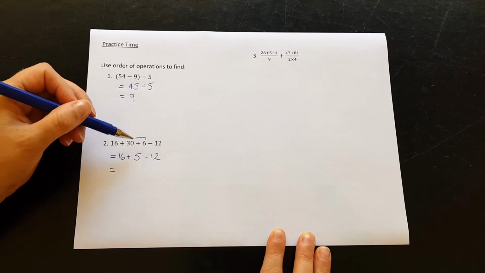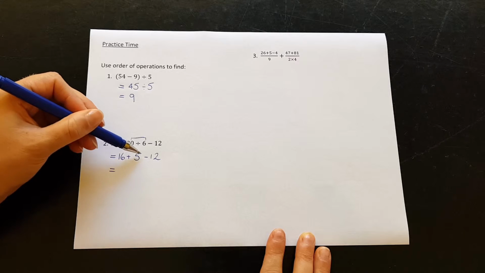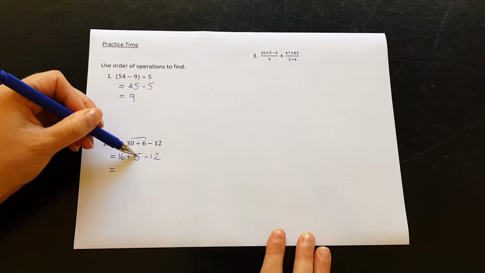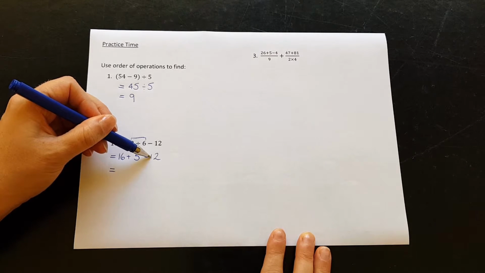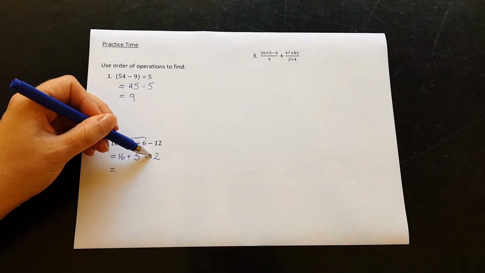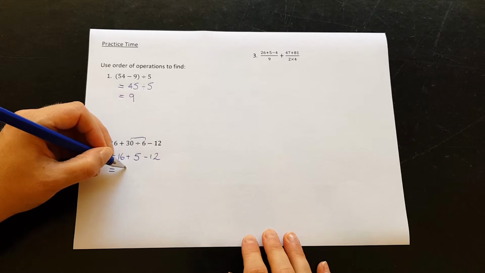So on the next line, we just have addition and subtraction here. So we can just do those going left to right across the line. So 16 plus 5 makes 21. Then we want to subtract 12. Well, we can take off 10, would give us 11. And then we need to take off 2, which will give us 9.